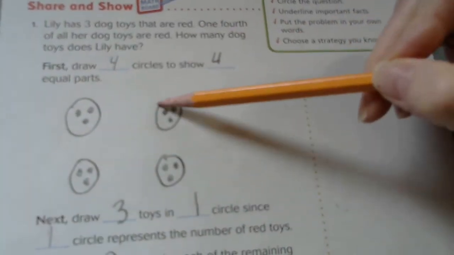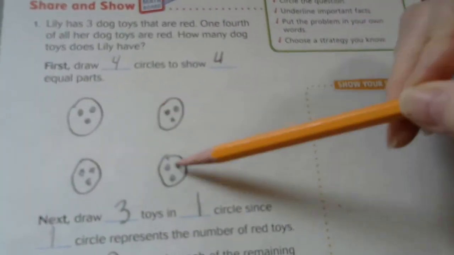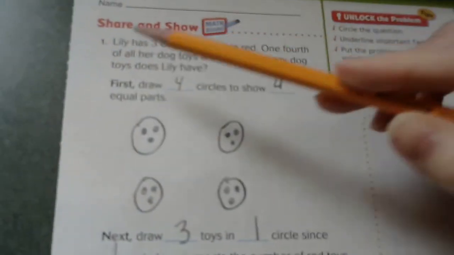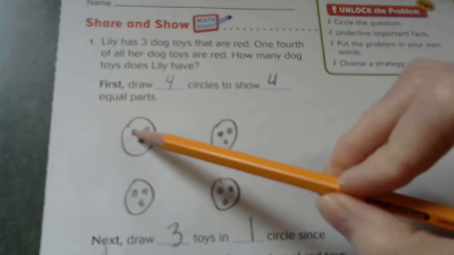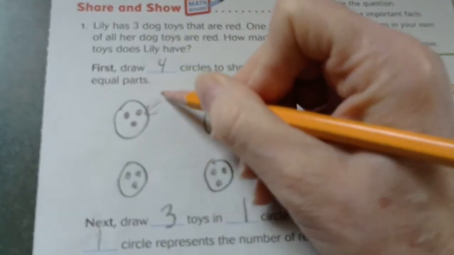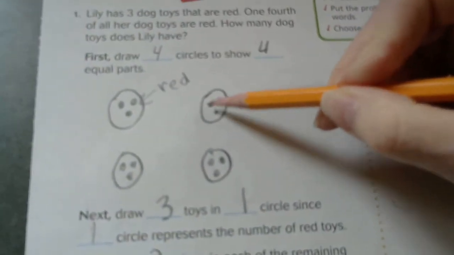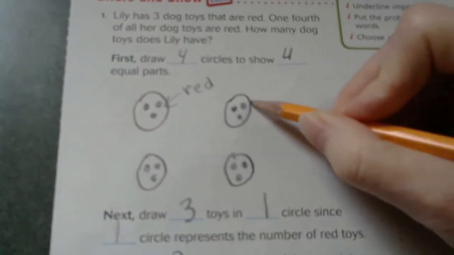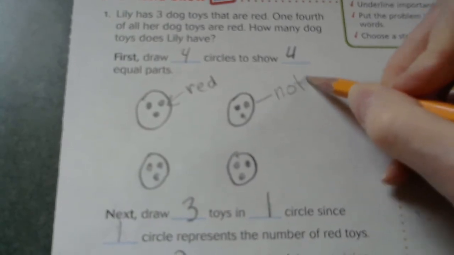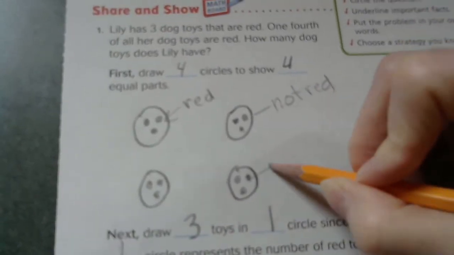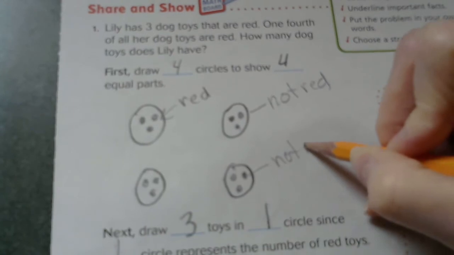So I have to draw 4 equal groups to represent the 1/4. And Lily has 3 that are red. So I draw 3 circles in the first one. That represents the number of red toys. And the rest, I draw 3 circles in each of those groups, and that represents the ones that are not red. These are not red.